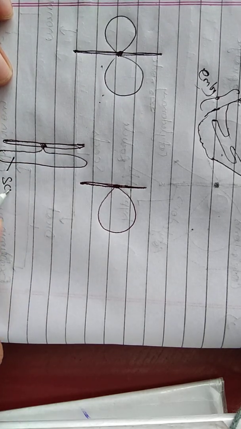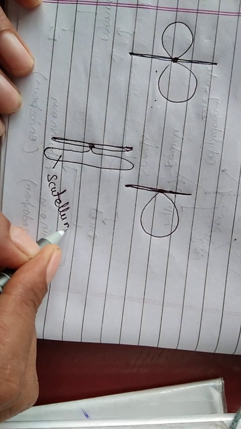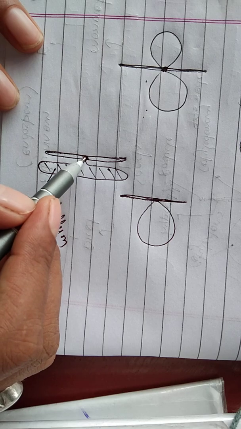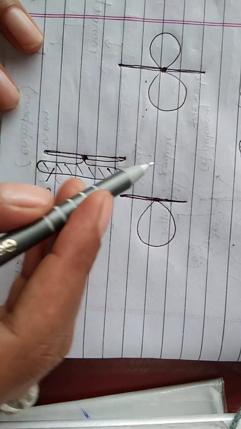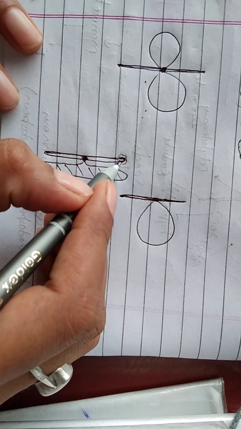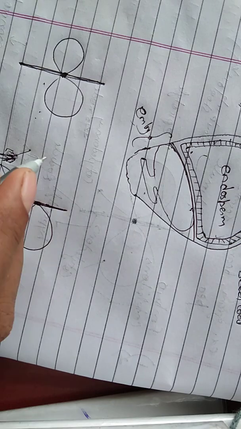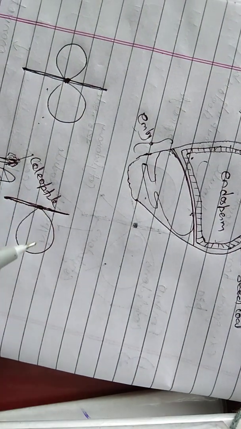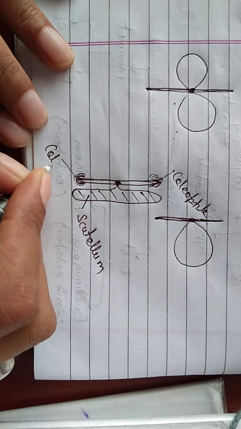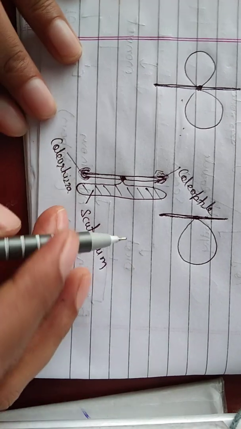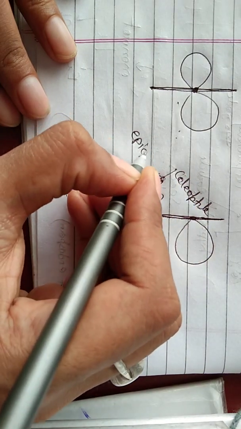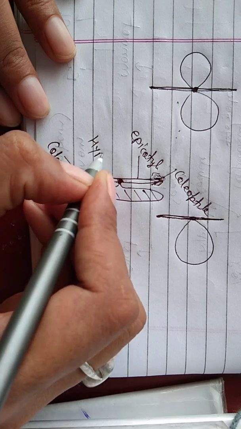This cotyledon, which is thin and papery, is known as scutellum. This is the cotyledonary node, as in dicot seed. The upper terminal part, which in dicot seed we called the plumule, in monocot is covered by a special hair-like structure, simply known as coleoptile. And in the lower part, the radicle is also covered by a special hair-like structure known as coleorhiza. Between the cotyledonary node and coleoptile there is a space, known as epicotyl, and this space is known as hypocotyl.